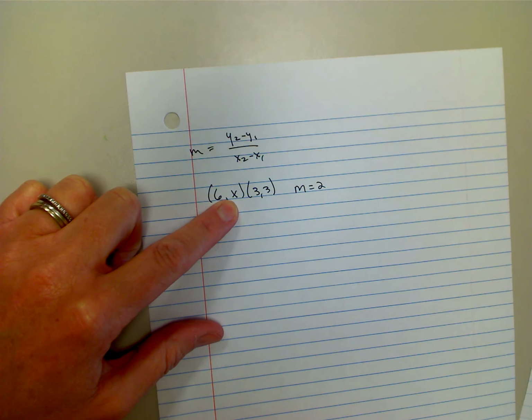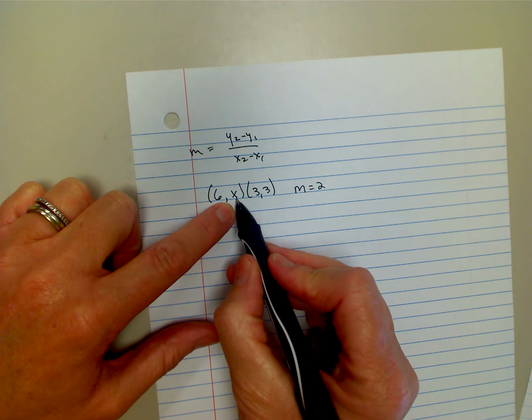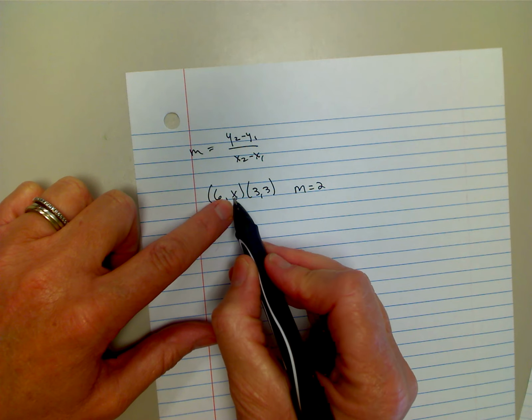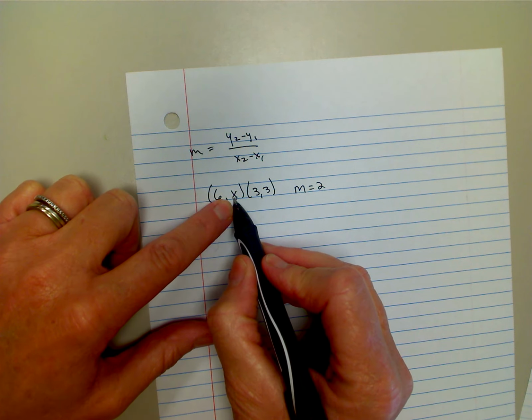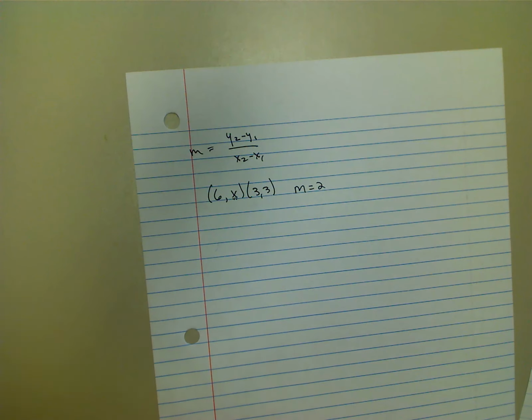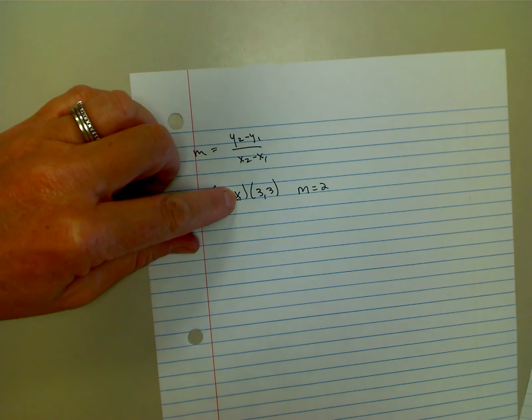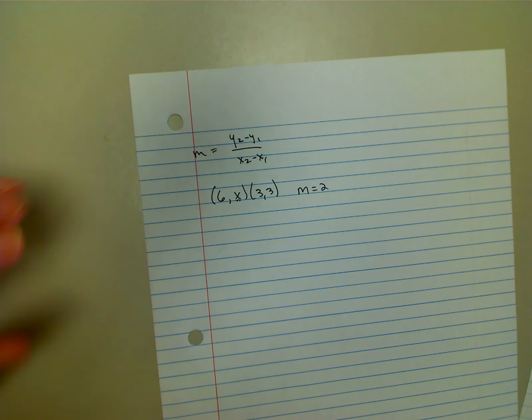Okay, I need to find out what this coordinate is. Now, don't be confused thinking this is x and y. This is just an unknown term. That's the variable that I've chosen, so don't be confused by that. I'm going to solve for this so I can figure out what this coordinate is.